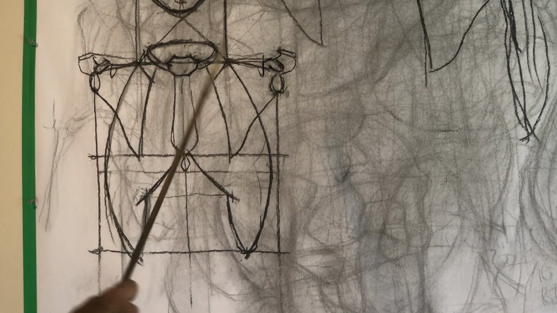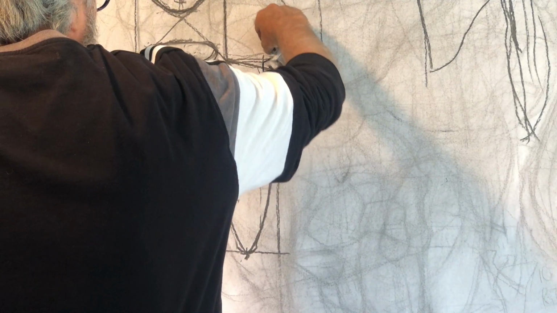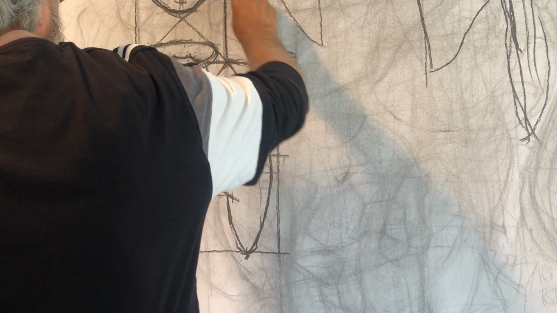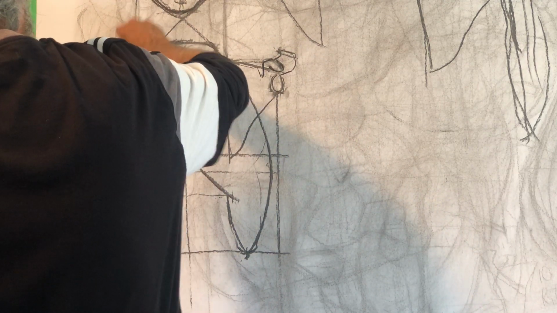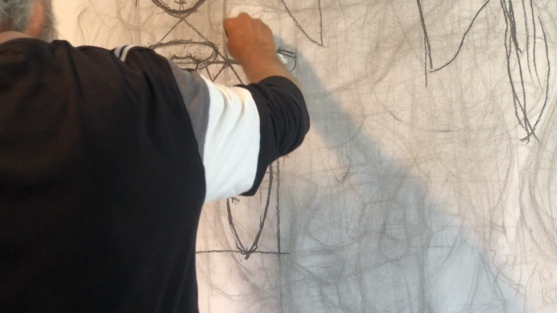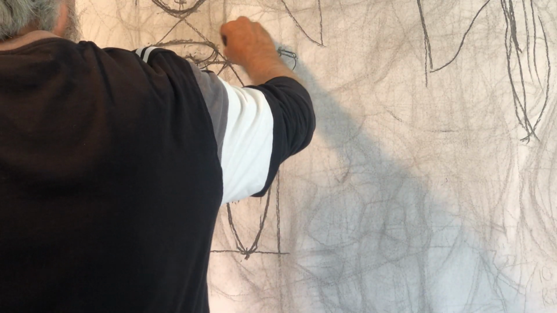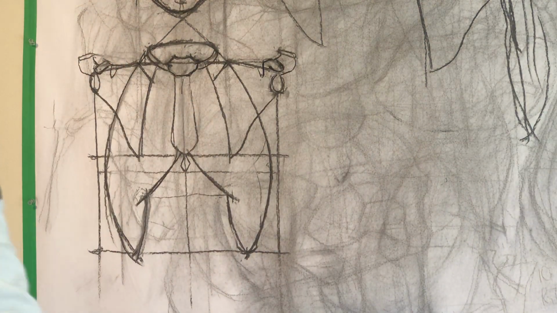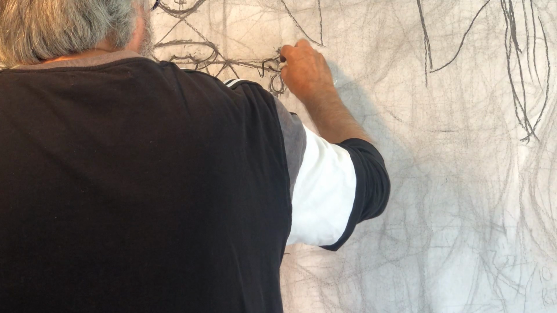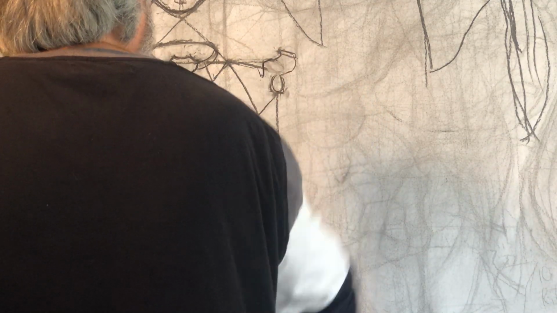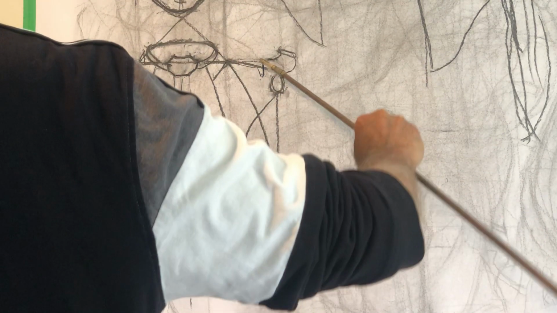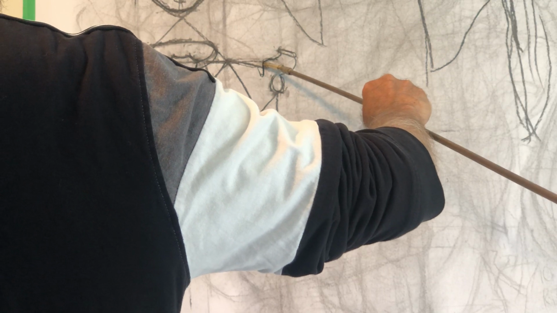Now, clavicle bone. I'm going to get rid of any kind of lines that might get in our way here. The front view is one of the most challenging. So once you get this and you practice with it, the other views are a little easier.